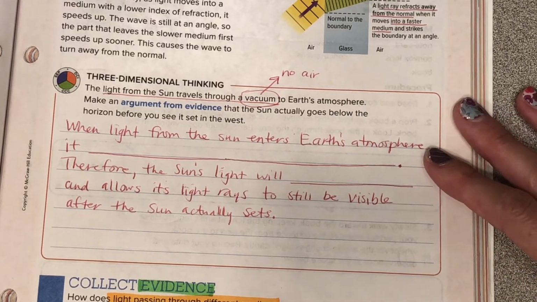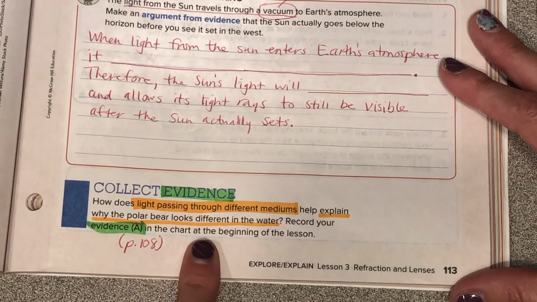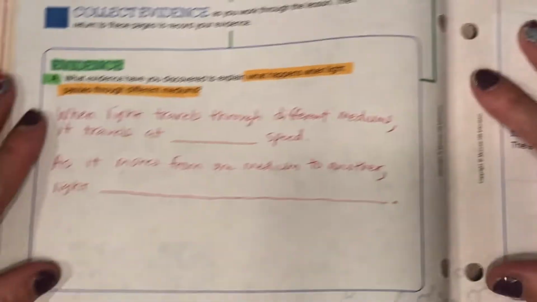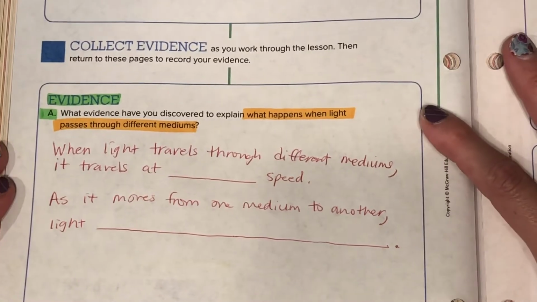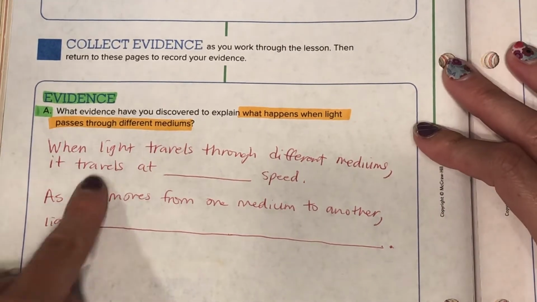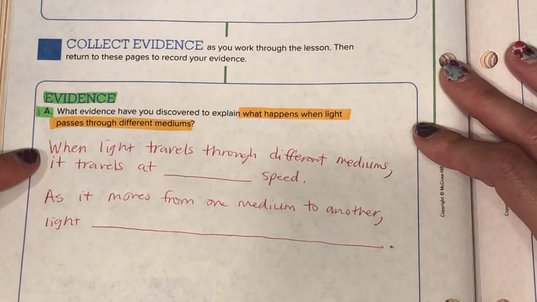And the last thing we're going to do is go back to page 108 and add this to our evidence of our CER. So this is evidence A of our CER. So I'm going to flip back over to page 108. And here we are at evidence A. What happens when light passes through different mediums? So you can do your own. You can draw pictures if you like, or you can use my frame.